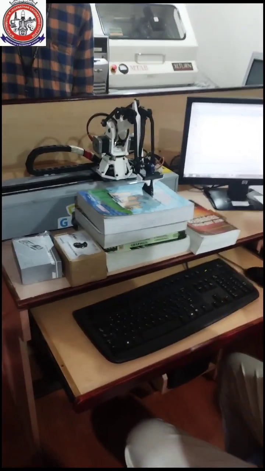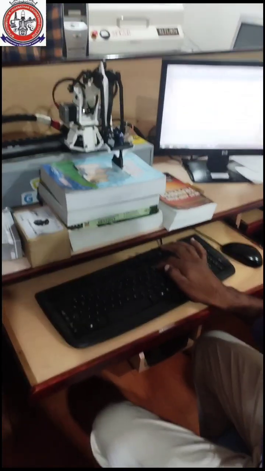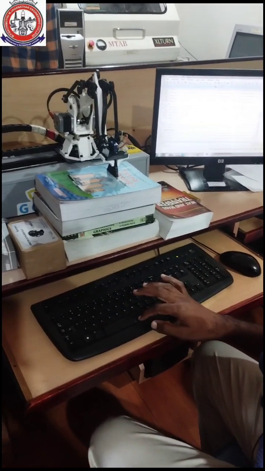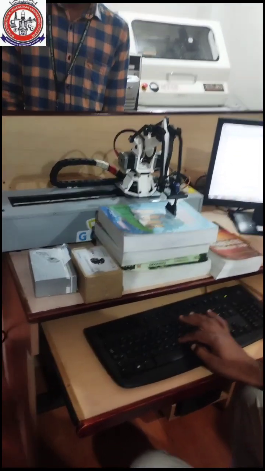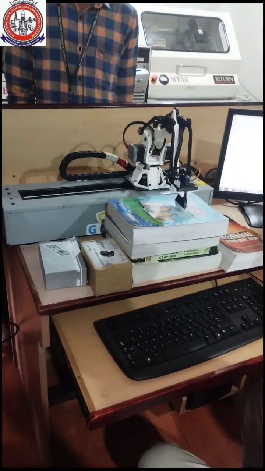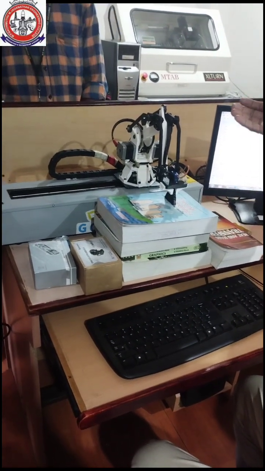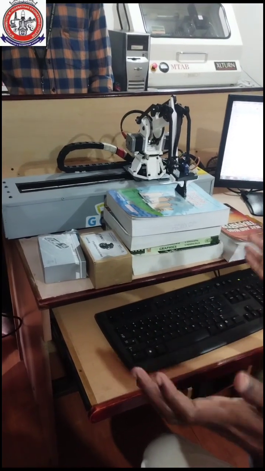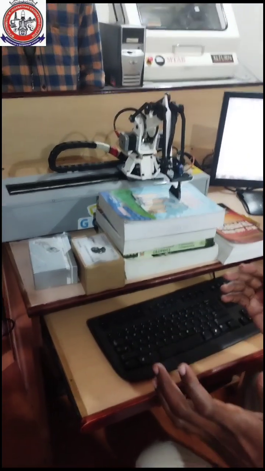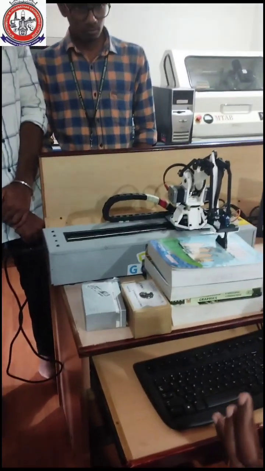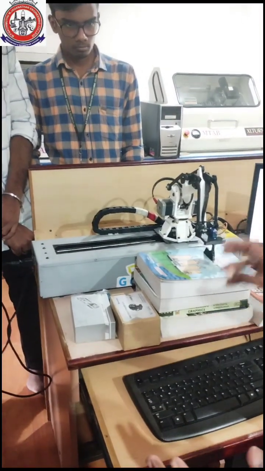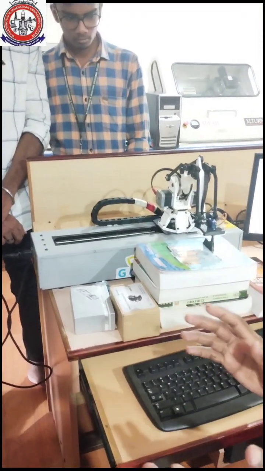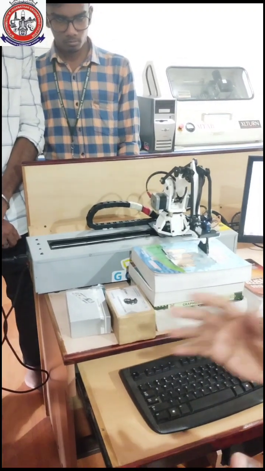Okay, now the next command, G1 Z minus 60. Z means which axis? The vertical axis. Z minus 60 means the workpiece will be lifted up. In our industries, large weight workpieces, heated workpieces or large components cannot be handled by manpower. In those positions we use the pick and place robot to speed up the process and also for easy handling.